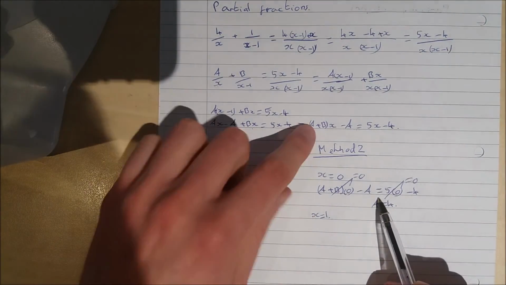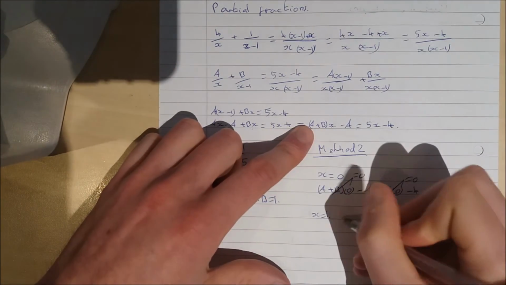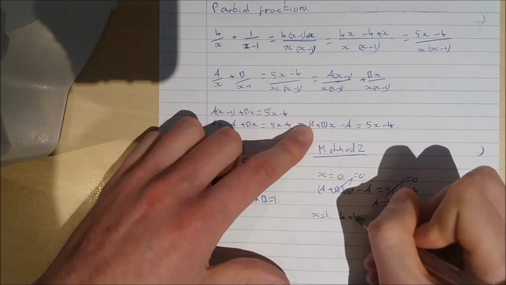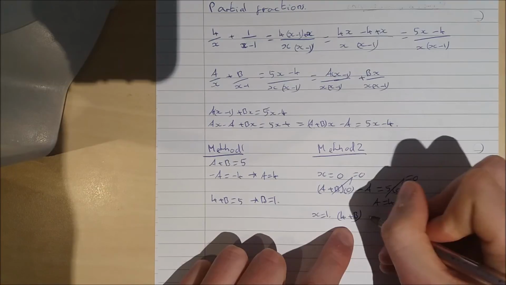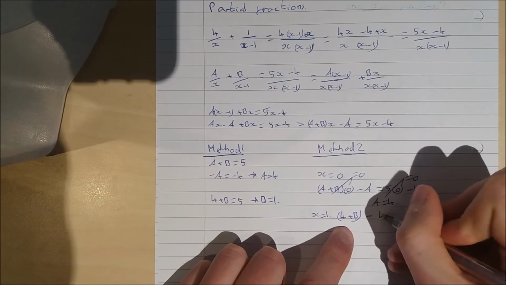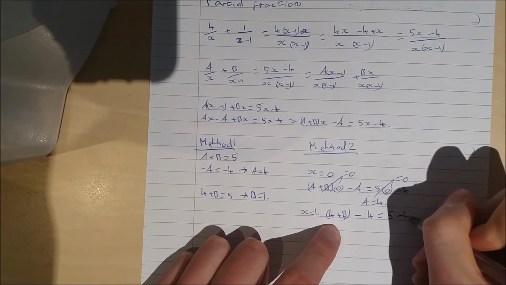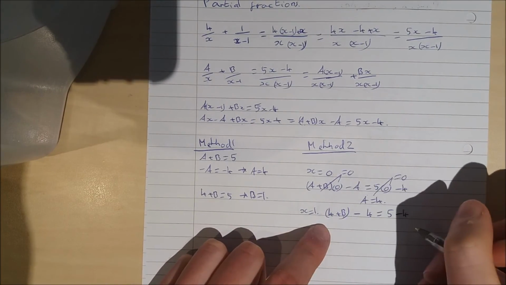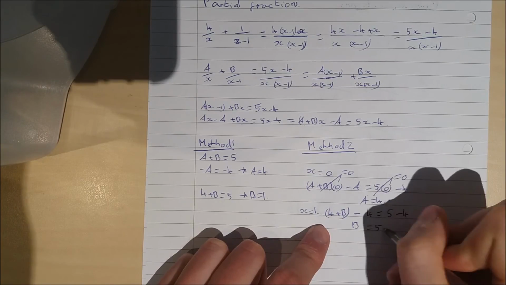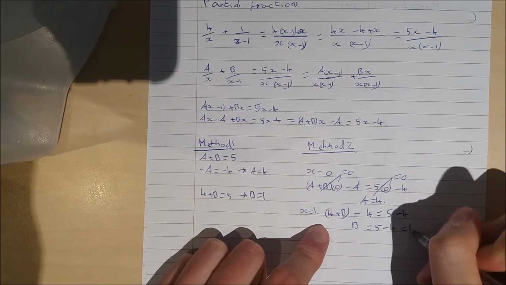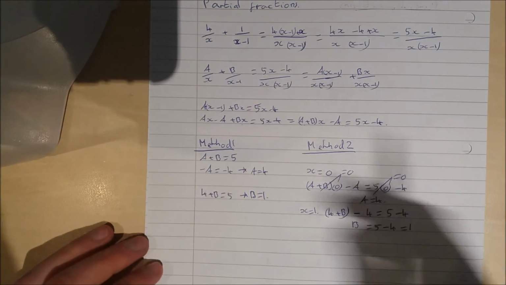And then you sub that into here, so you're going to have a plus b, so a is 4, plus b, if x is 1 it just stays like this, minus a, which is 4, equals 5 times 1 is just 5, minus 4. So you're going to have b equals 5 take 4, which equals 1. And that is also the same as what we had up here for a and b.